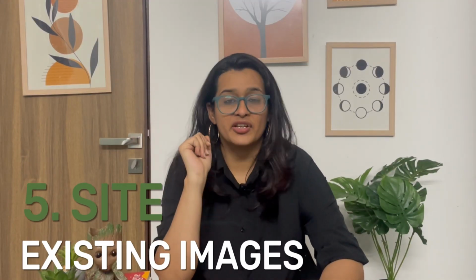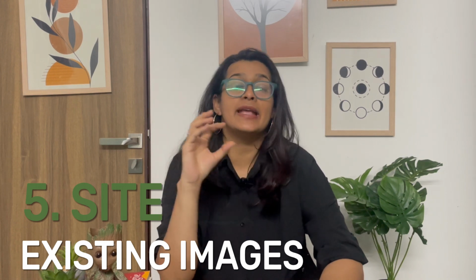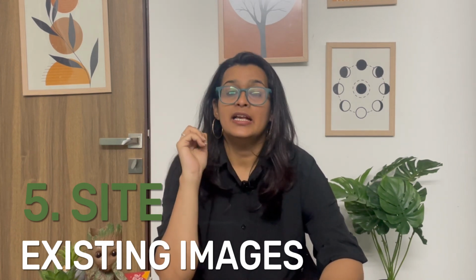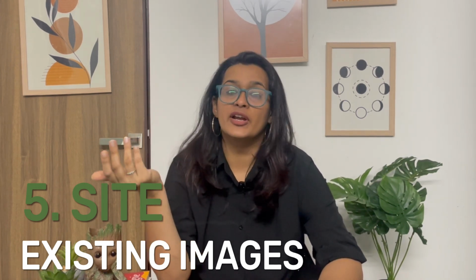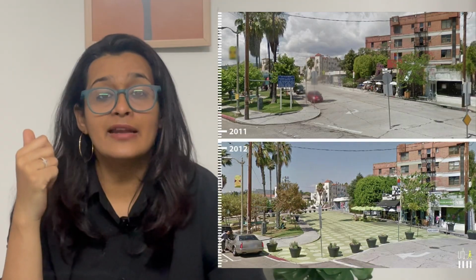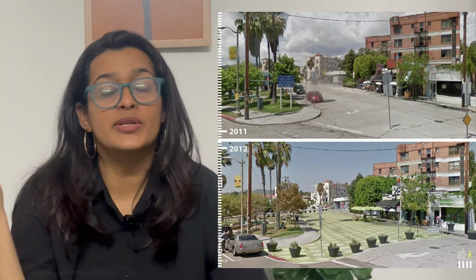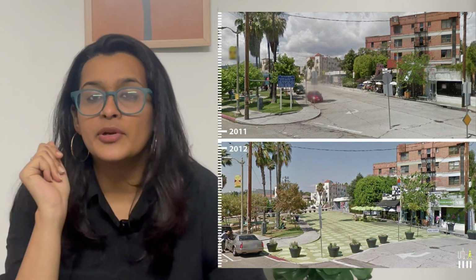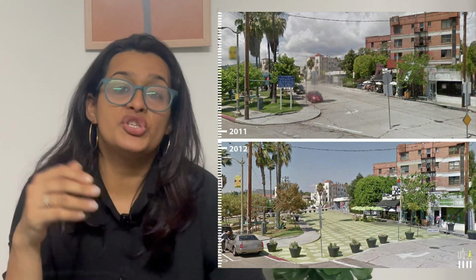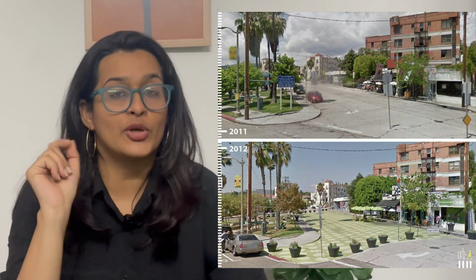Next very important thing is take before and after images. Always take good existing images of your site. Say for example, a lot of us do forget to take before images. Then after we design, we want to see how our area looks. Suddenly you realize you haven't taken images which you can compare. You should always have your camera with you when you go for a site visit, take existing pictures as much as possible.